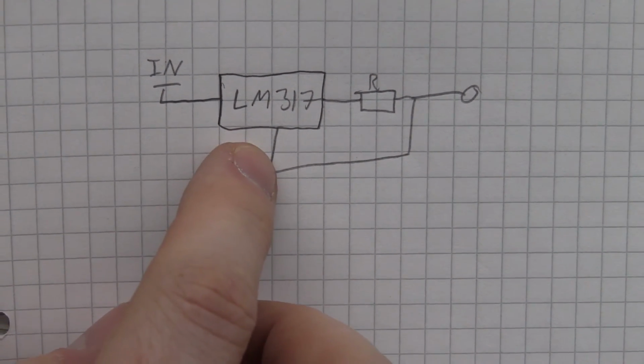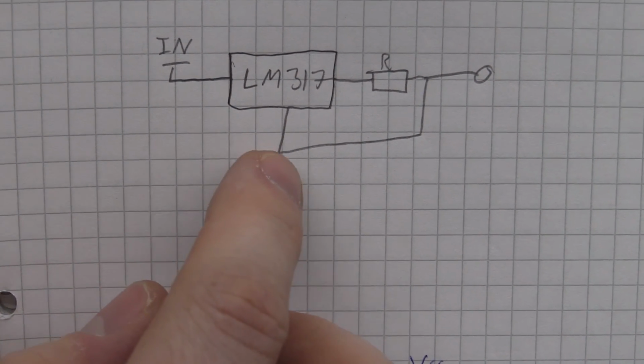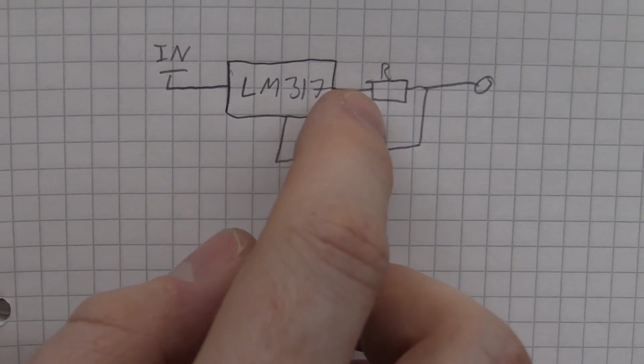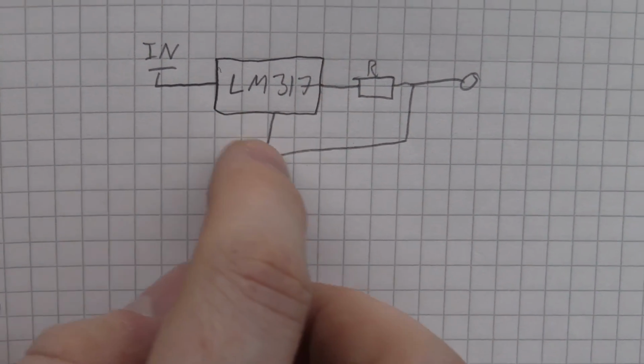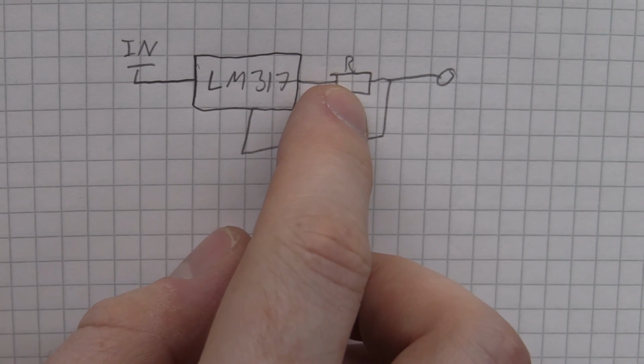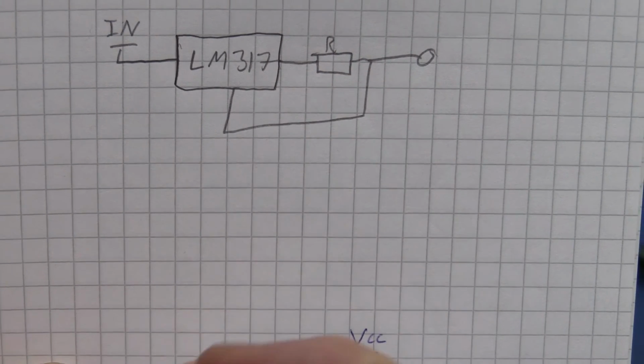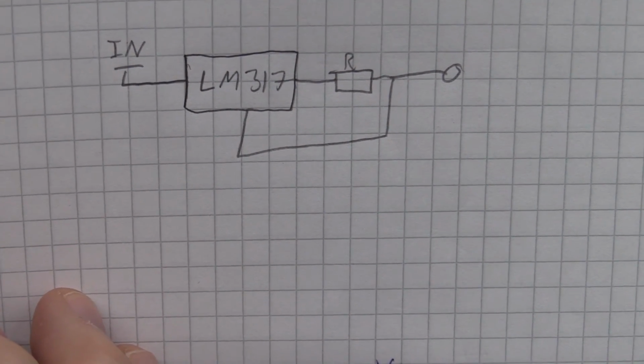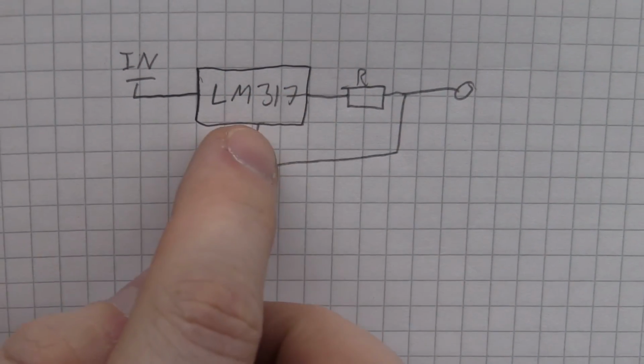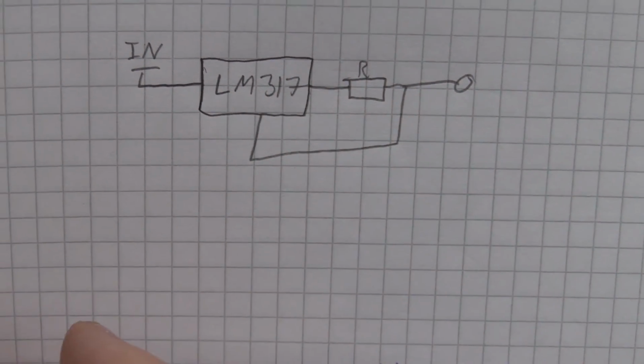Because the adjust pin wants to see 1.25 volts less than the output, we can tie it to the output but put a resistor in series, so it will make a voltage drop across the resistor of, I think it's 1.25 volts, maybe it's 1.2, and that sets the current.